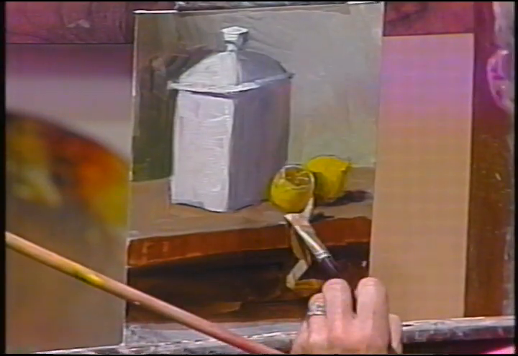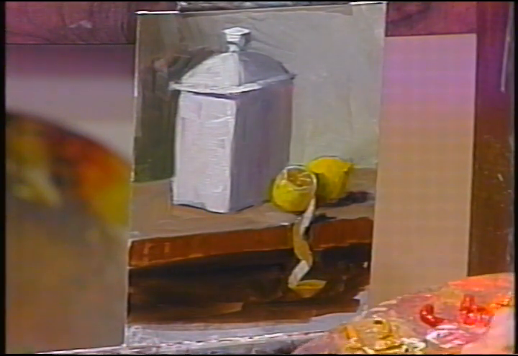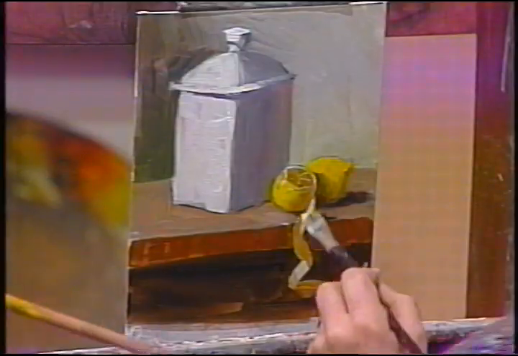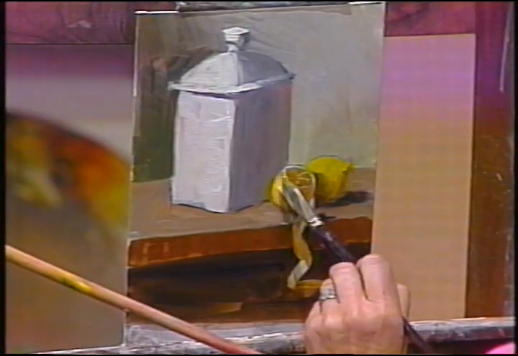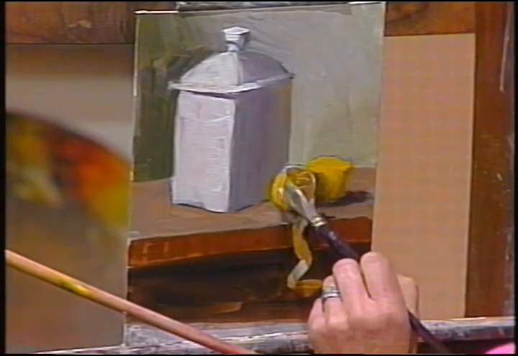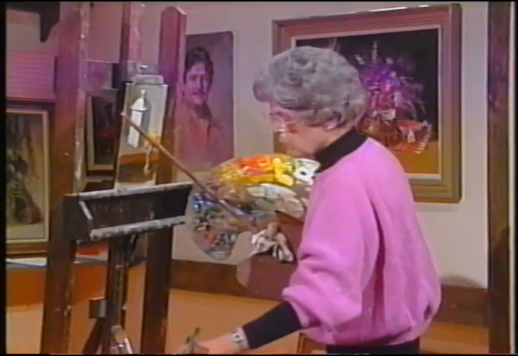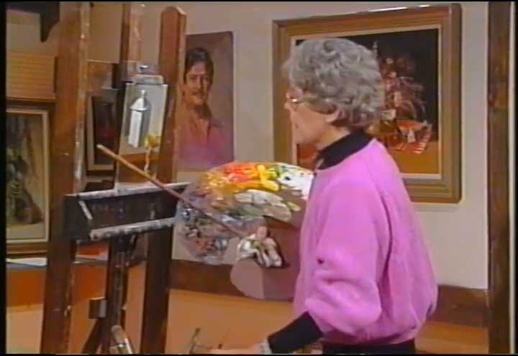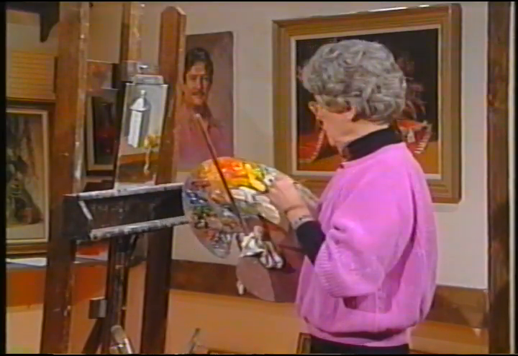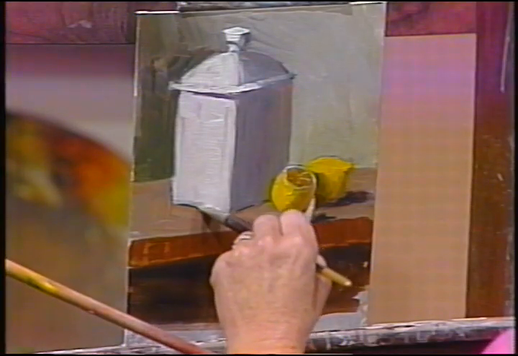He's always shaping in cast shadows or body tones, or highlights. Has that anything to do with drawing? No. And so you can see how the drawing of the subject comes as a result of painting it.